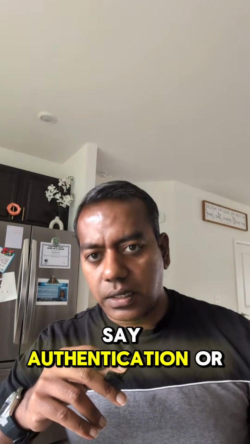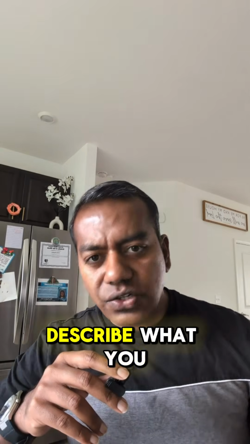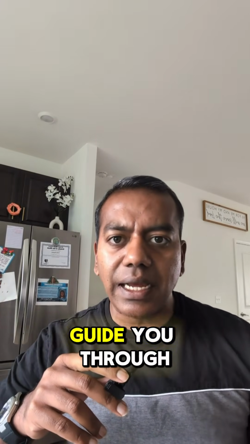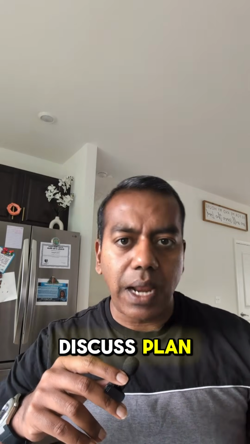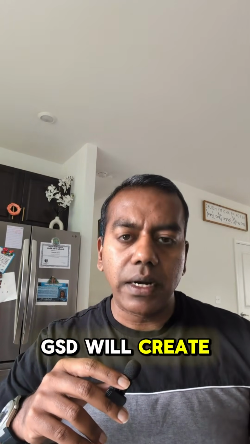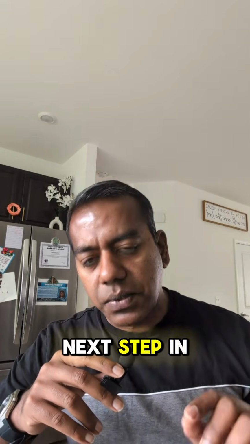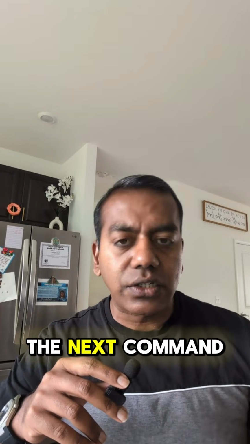When you're ready to create a new feature, say authentication or a dashboard, you simply run GSD new milestone. Describe what you want, and GSD will guide you through the rest of the process. GSD helps you discuss, plan, execute, and verify features step by step. GSD will create a roadmap, plan phases, and tell you what the next step in your milestone is and what the next command you need to run is.